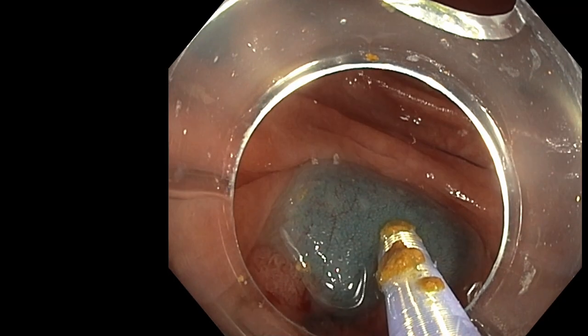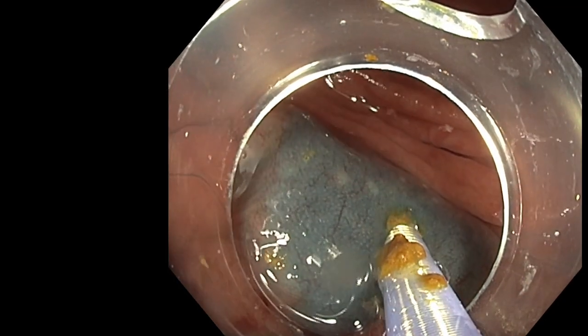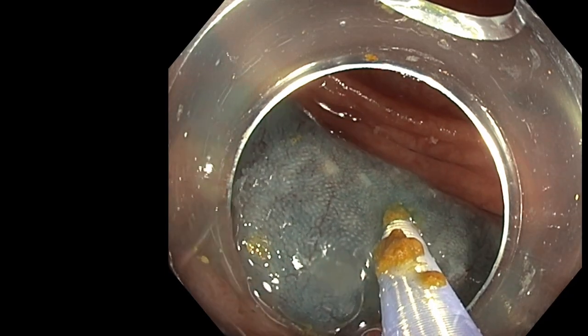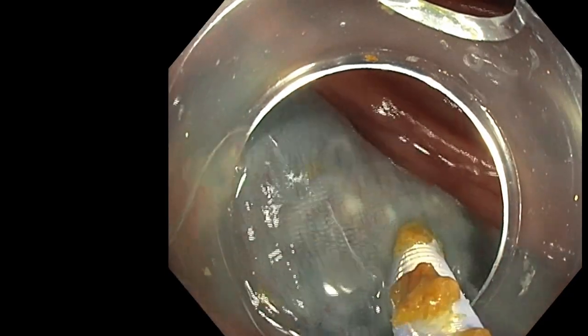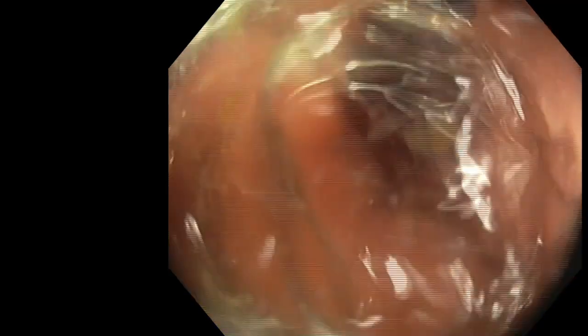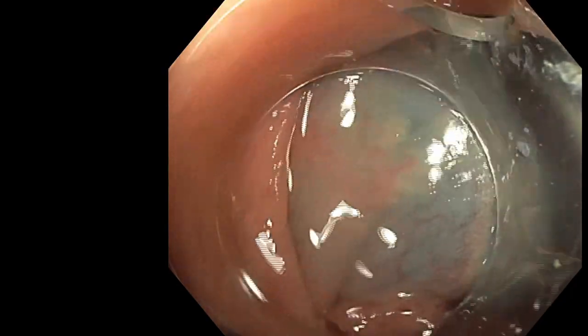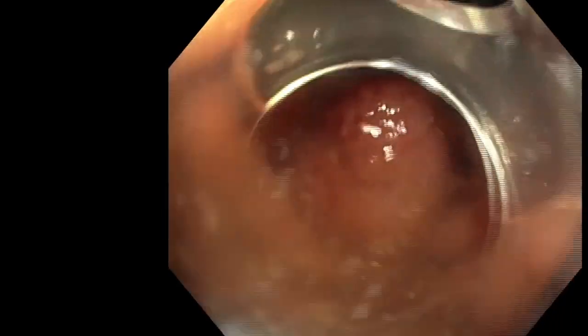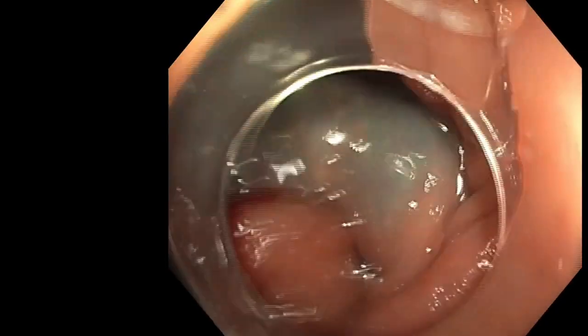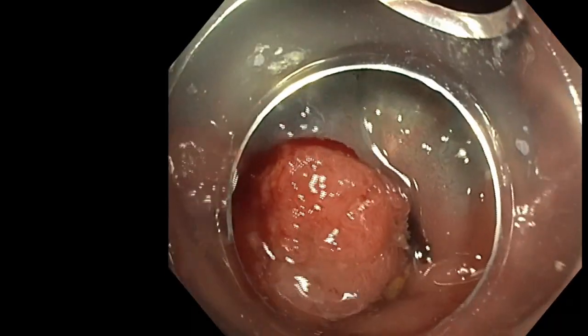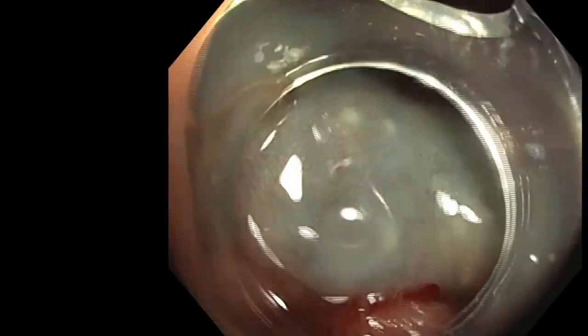So we did, and it's very important, a very strong injection with pressure at the oral edge of the lesion. It's very important to do this incision with a strong, high pressure injection, because thanks to this high pressure, you will be able to do both the incision and the trimming in an opposite way.